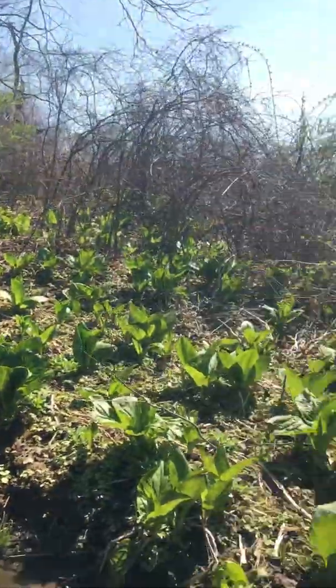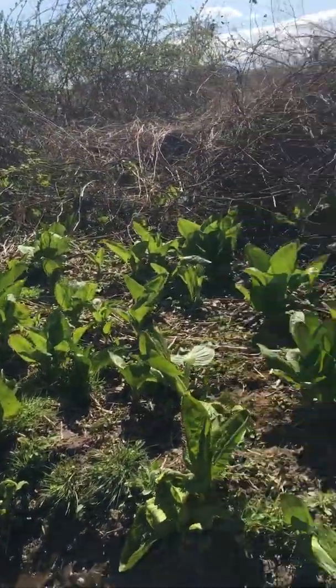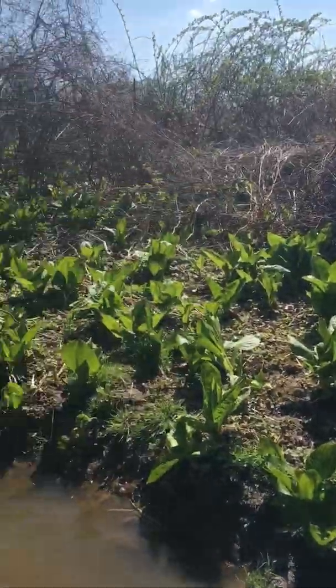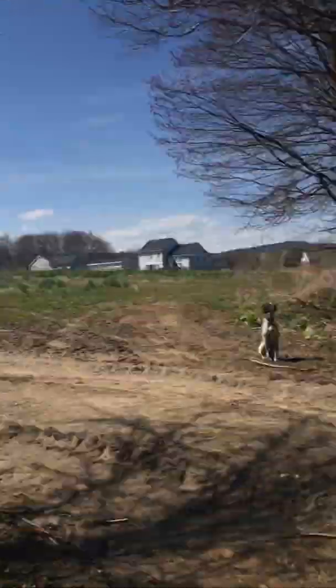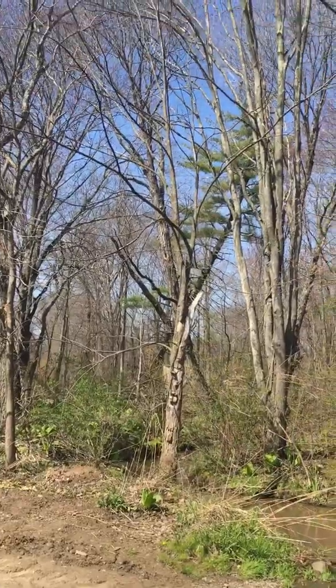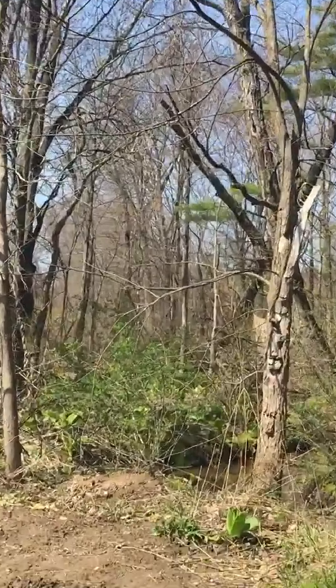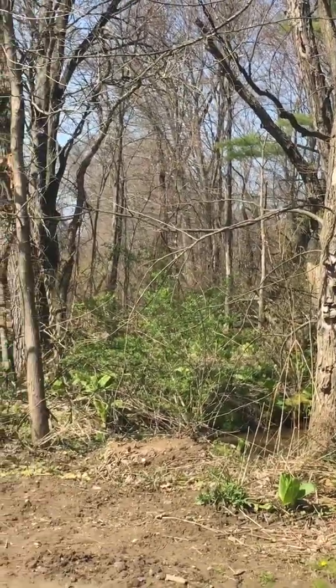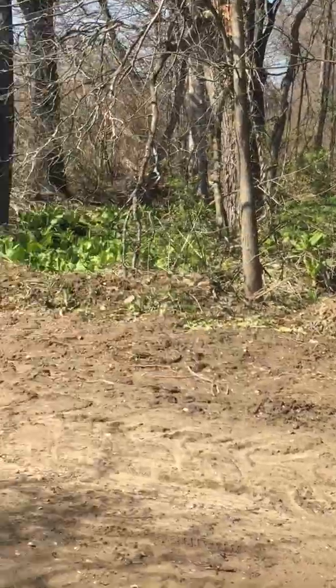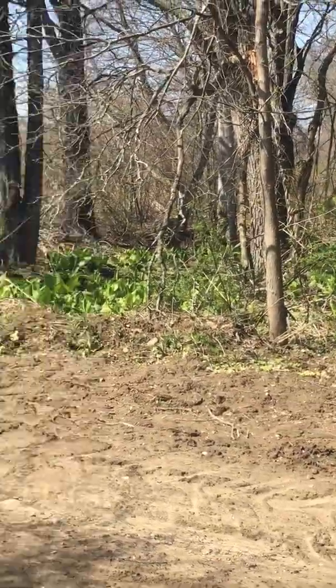But I want you to look at these. These are little skunk plants, they're called. Look how many there are. These are thriving really, really well. And if you look way over there, there's tons of them. All that green are those skunk plants over there, okay?